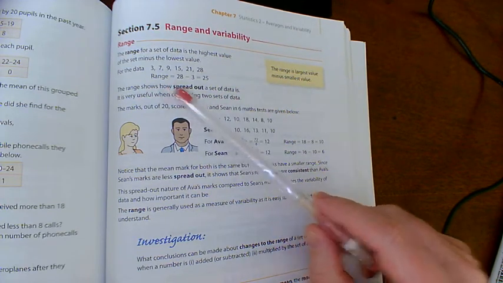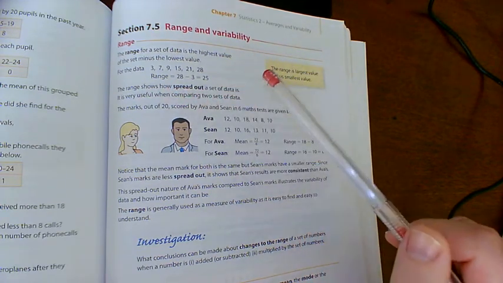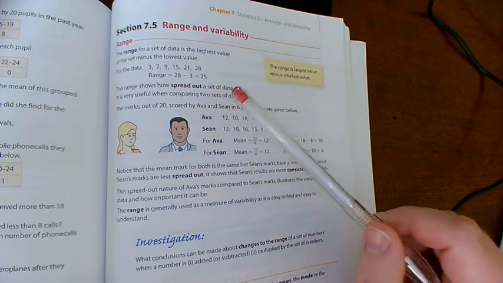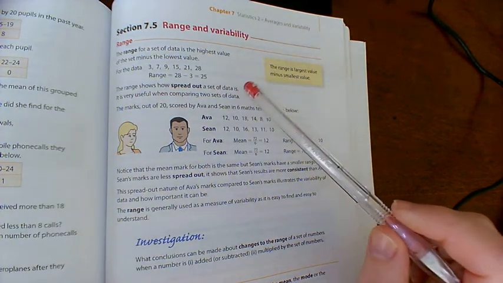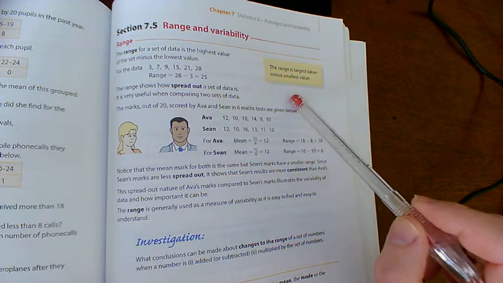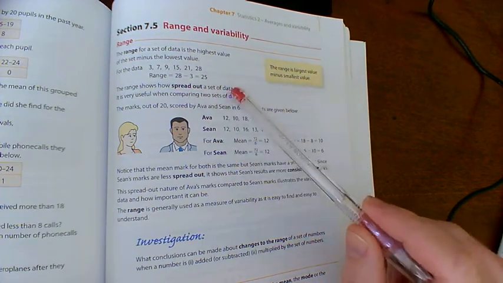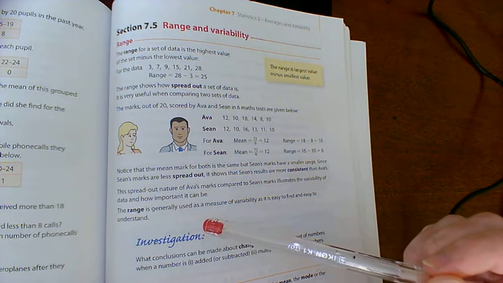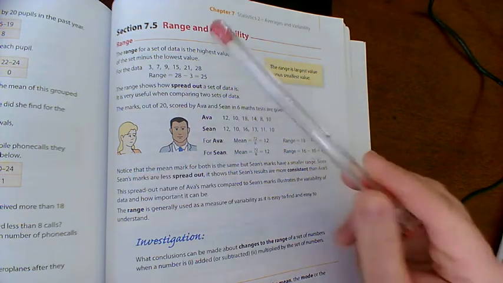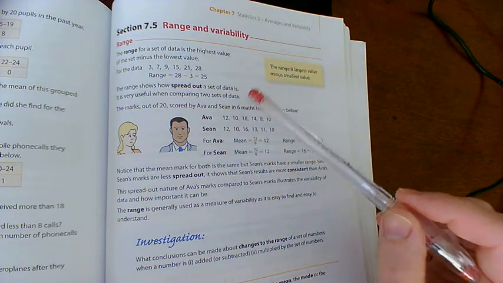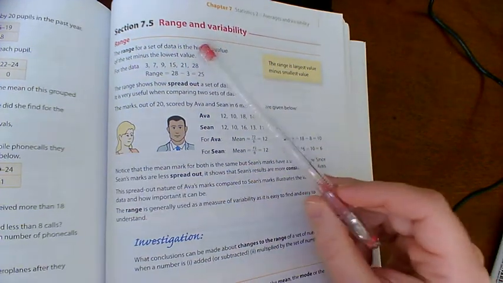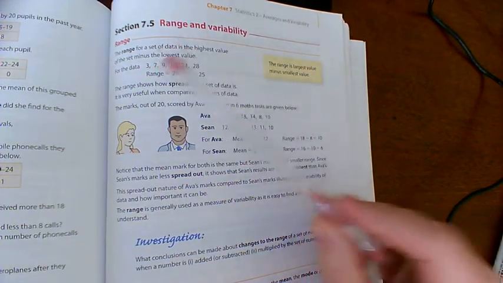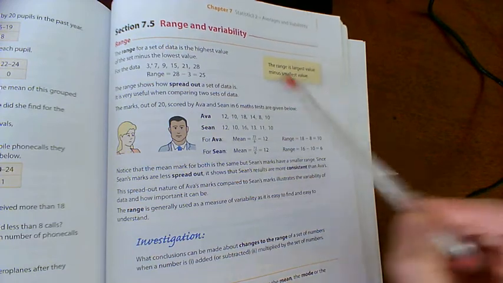For example, if I was to take the range of all your ages, it would be quite close together. It would be 1 or 2 years at the most. Whereas if you were to put my age in there as well, the data would be more spread out, so the range would be bigger. It's not an average, it's just saying how spread out it is. We've done the averages, this is the range.